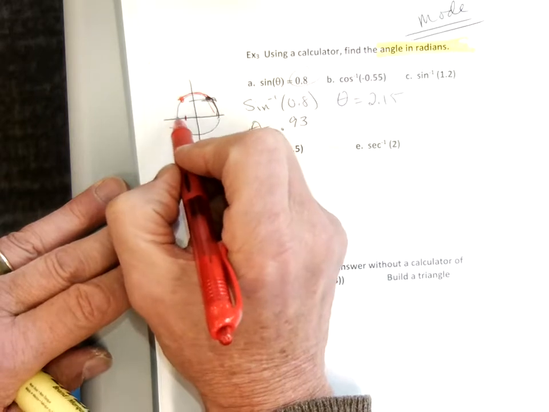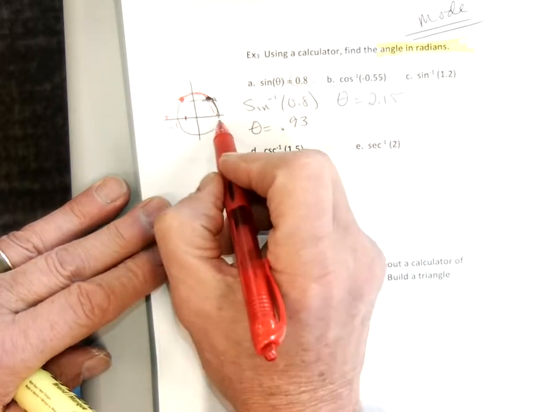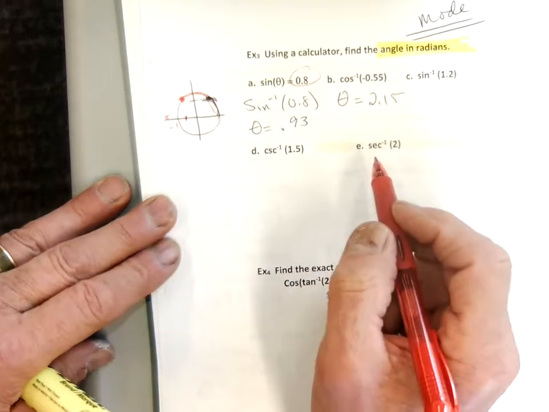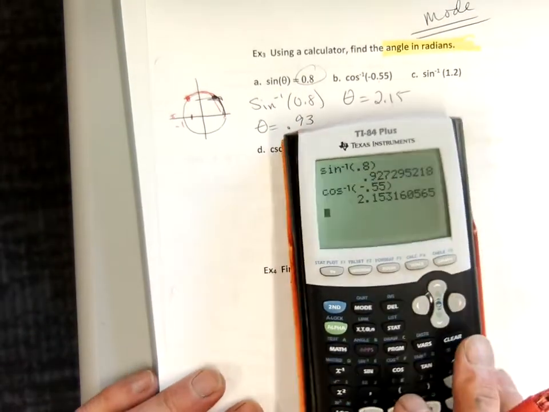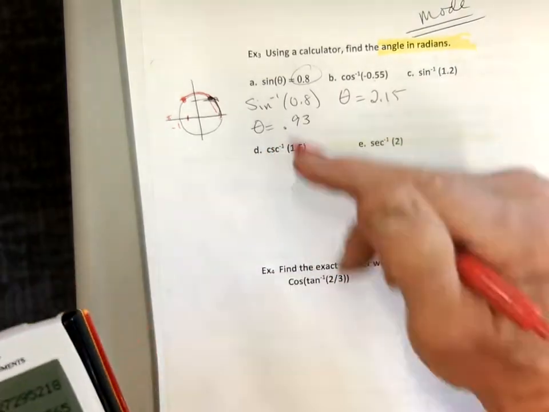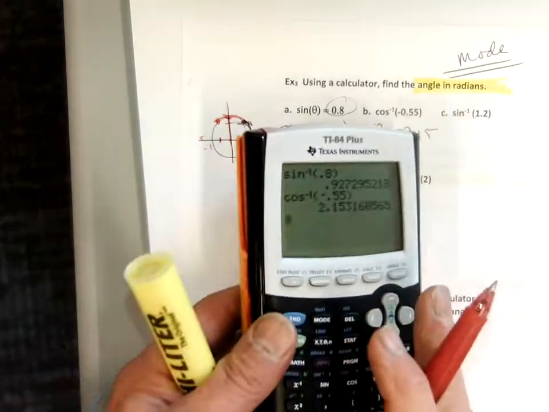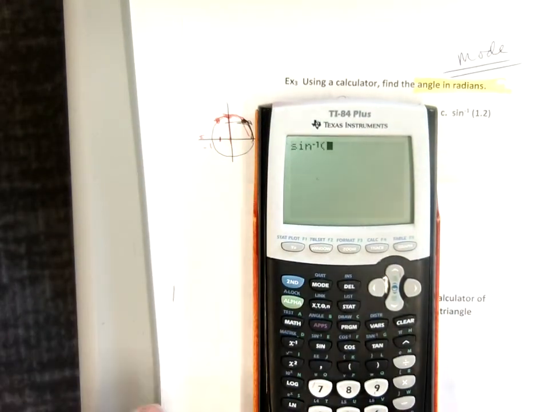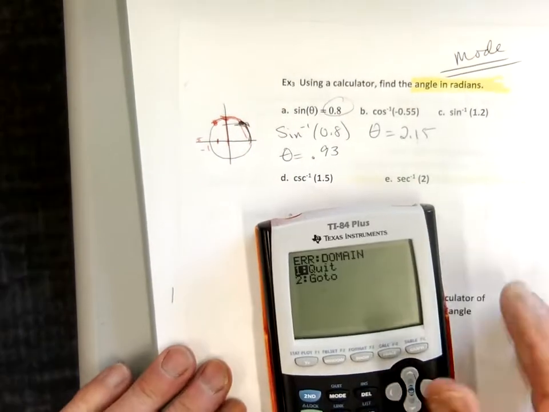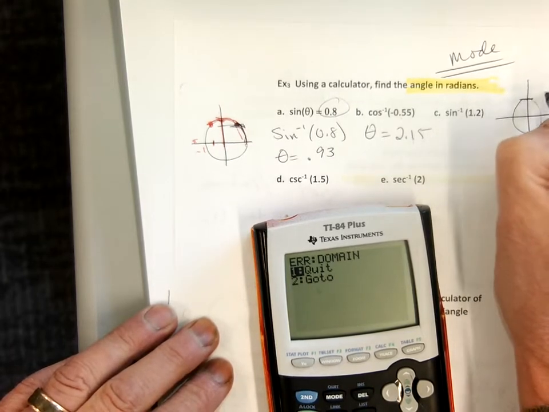Remember, that angle there is 3.14, right? So 2.15 is that angle or that arc length. Okay, I already know this next one is an error. I know it's an error because a y value of 1 is right there on my unit circle. I can't go beyond that, but check it out in your calculator anyway. Clear. If I go sine inverse of 1.2, error, it has to be. This is not possible. If I look at my unit circle, I've got a maximum y value of 1.